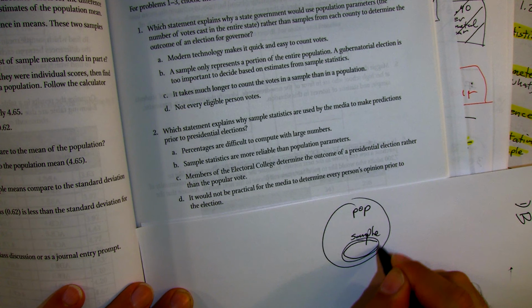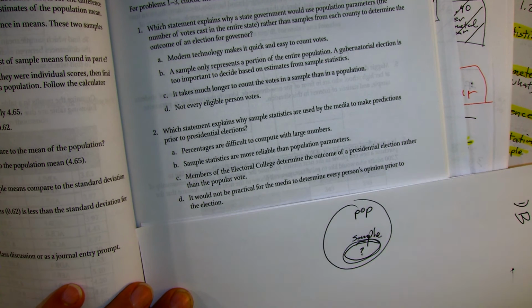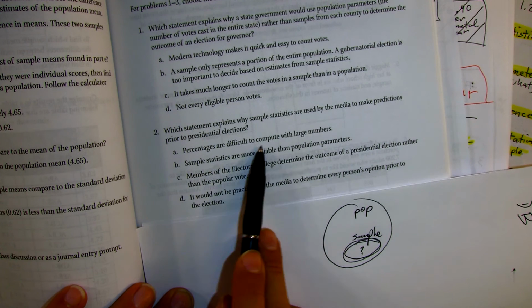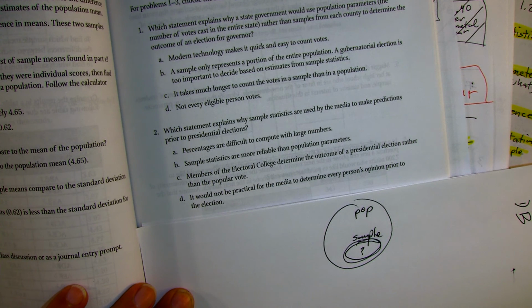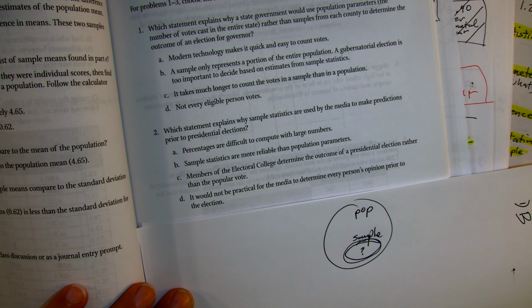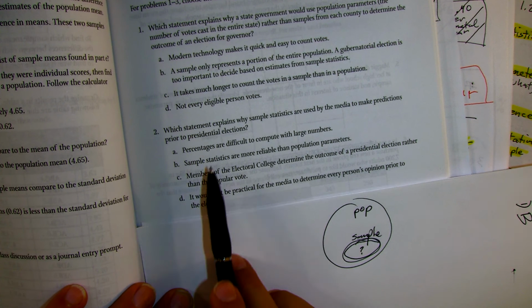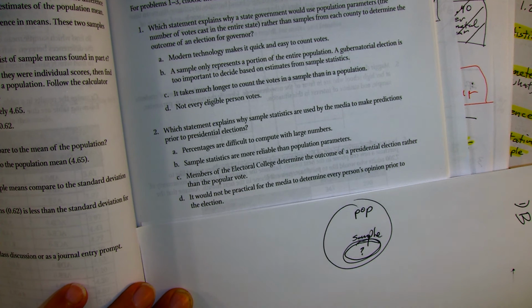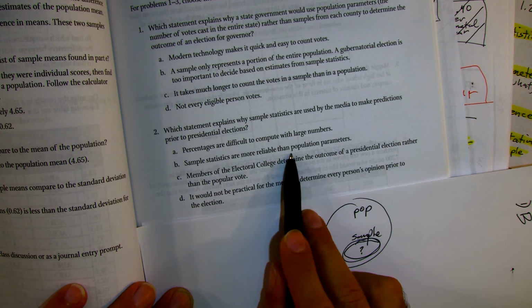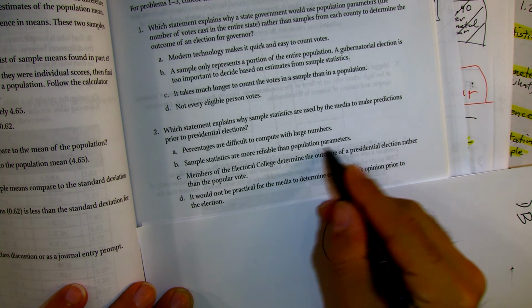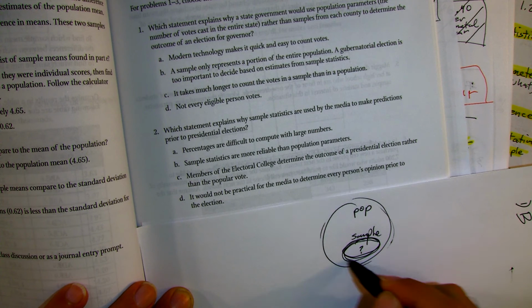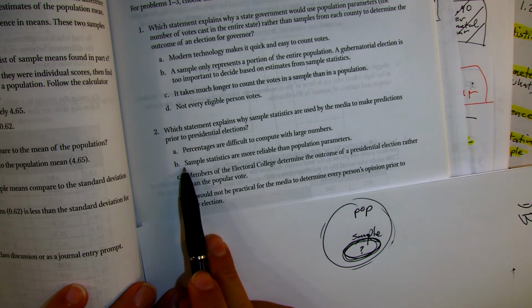Okay. Percentages are difficult to compute with large numbers. No. I could find the percentage of 10 million out of 32 million. Big numbers don't really make a difference. Sample statistics are more reliable than population parameters. Well, that's not true because a population parameter is asking everybody. That would be asking everybody, but we're not asking the whole population. We're only asking the sample. So I don't think that's more reliable because you can ask everybody and be the most reliable, but that takes too long, usually. All right, members of the Electoral College determine the outcome of the presidential election rather than popular vote.